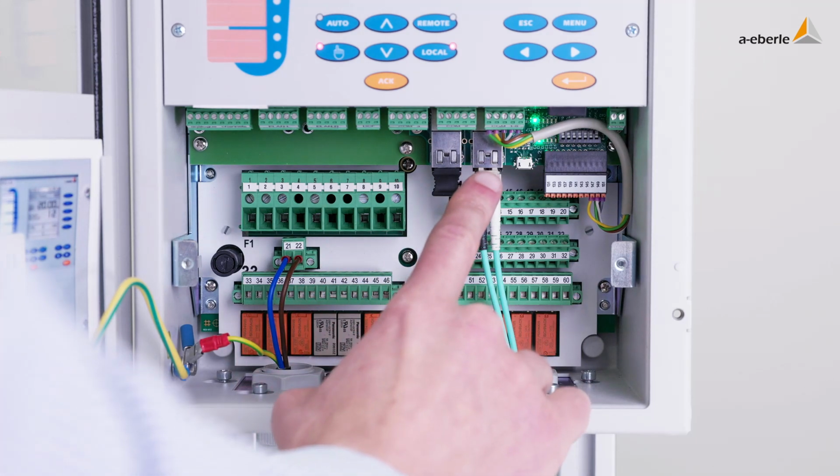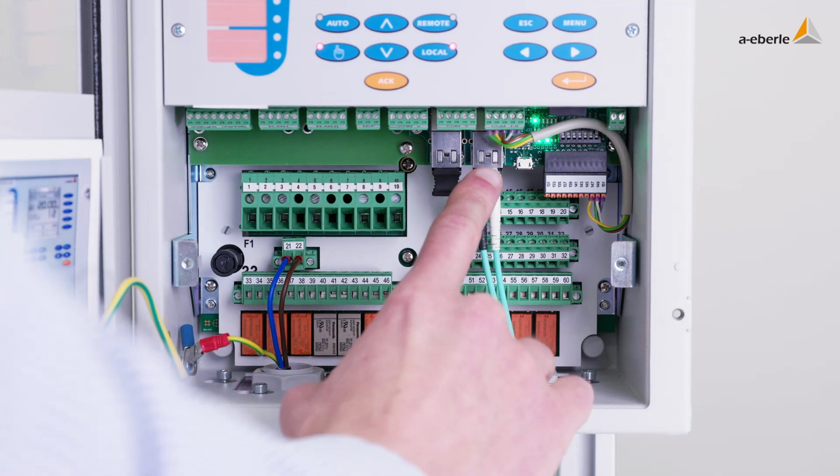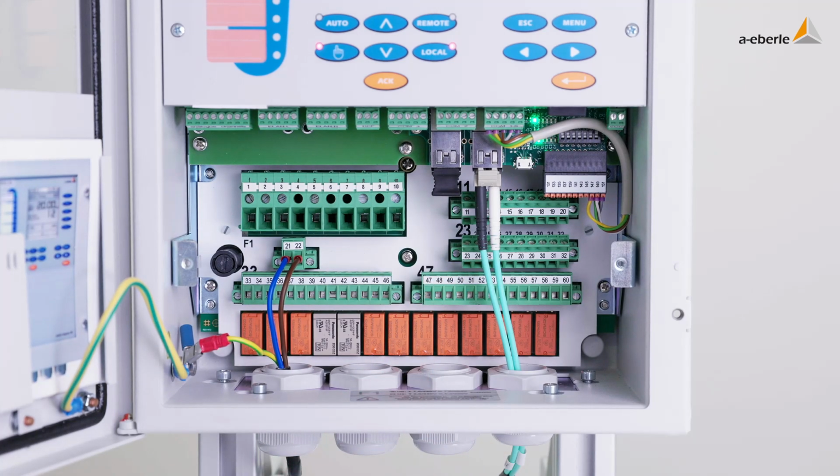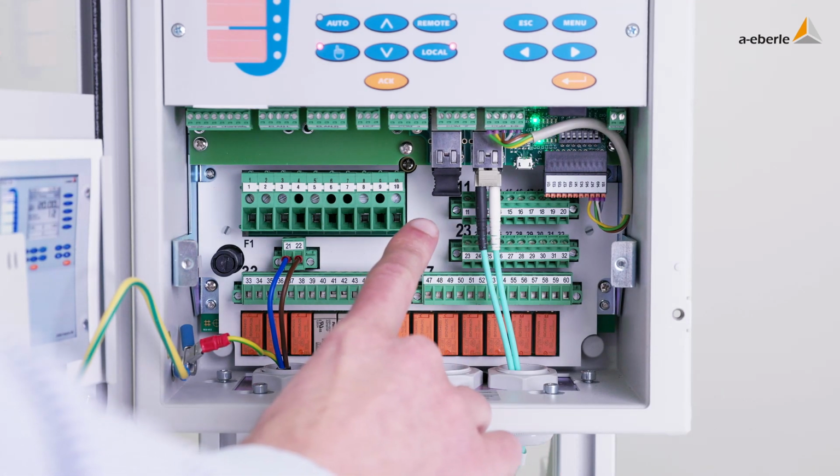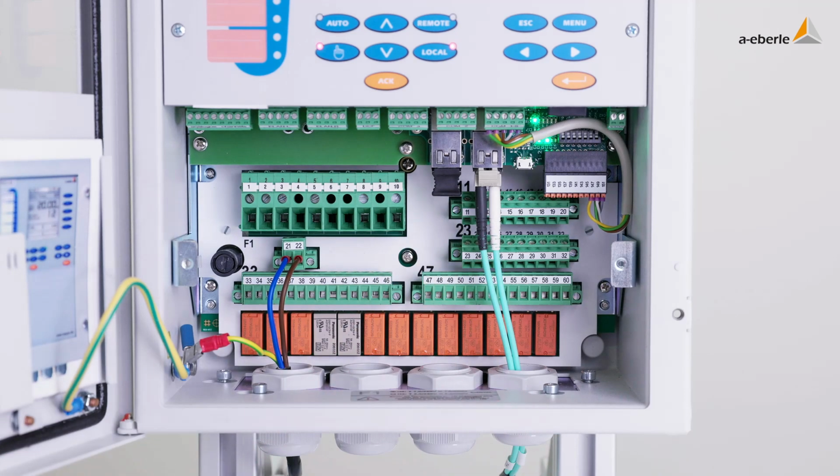Over here there is the SCADA card. I created an Ethernet connection between the SCADA card and my laptop. In this example, I use a SCADA card with two fiber optic ports. RJ45 ports are also possible, but this depends on the type of SCADA card. That's all for the physical connection.